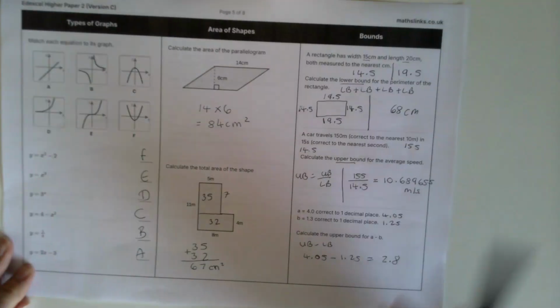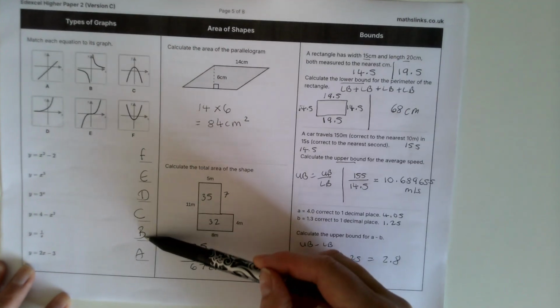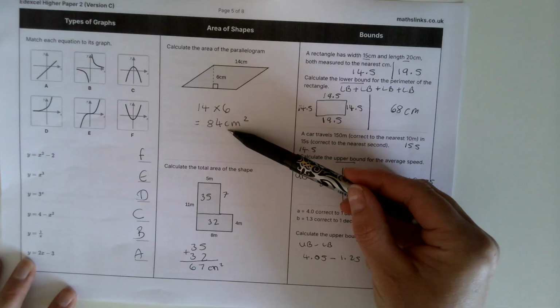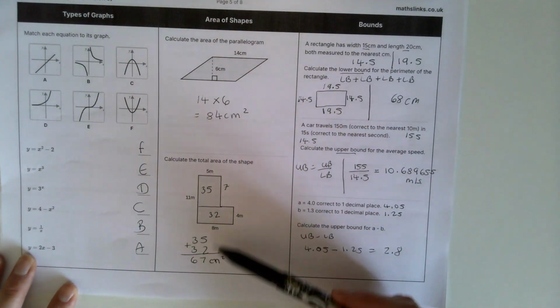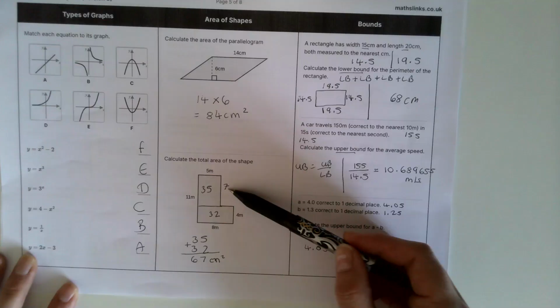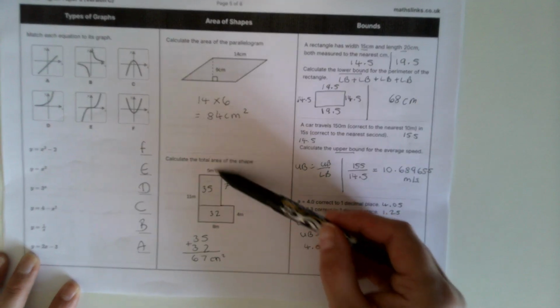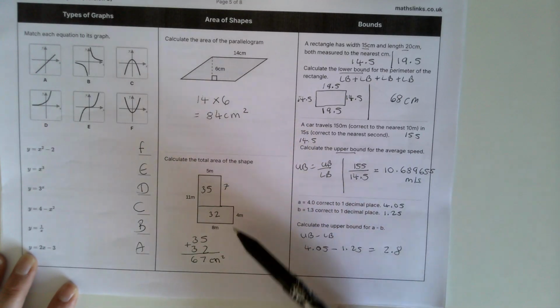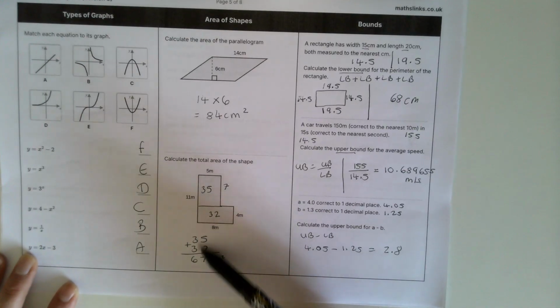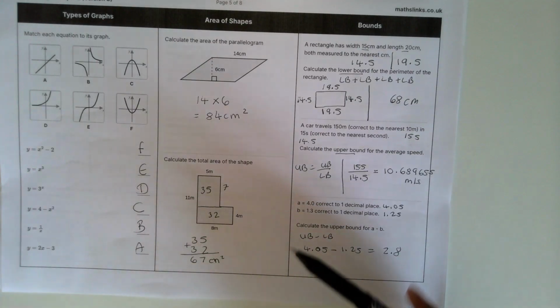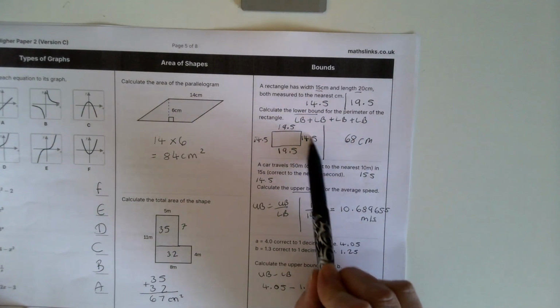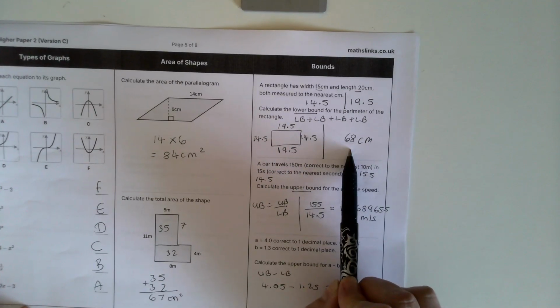Version C: F, E, D, C, B, A, 84 centimetres squared, 2 L shapes. You had to get this length here, which is 7, by doing 11 take away 4, which is 7. 5 times 7 is 35, and then 8 times 4 is 32. Add them together, so 67. Lower bound for the perimeter, you want the lower bound of all of them and add them up to get 68.